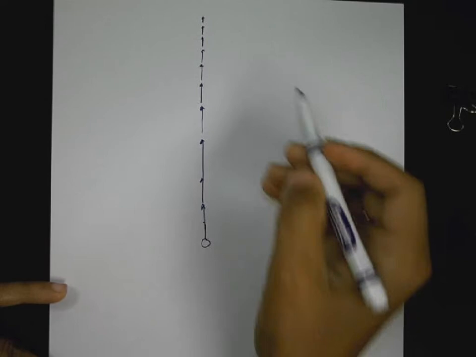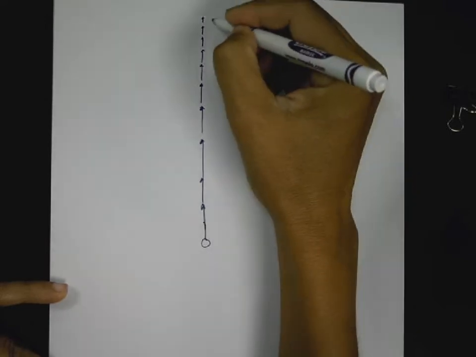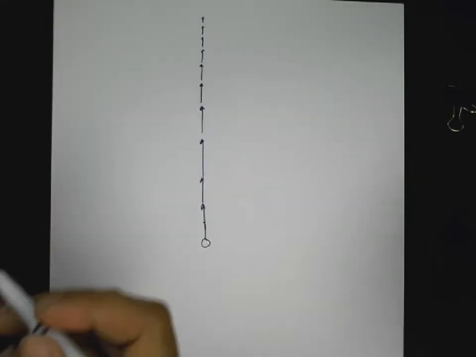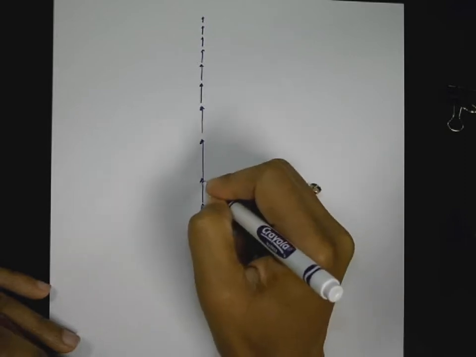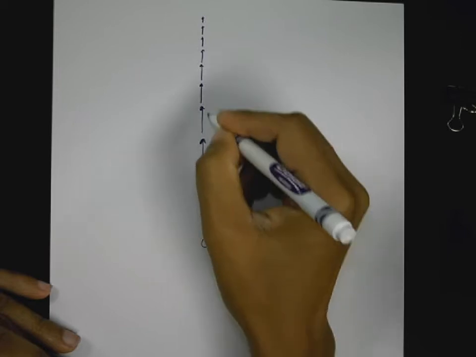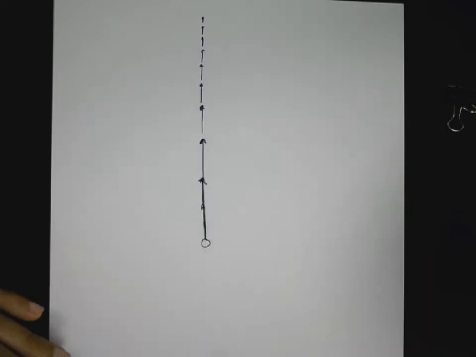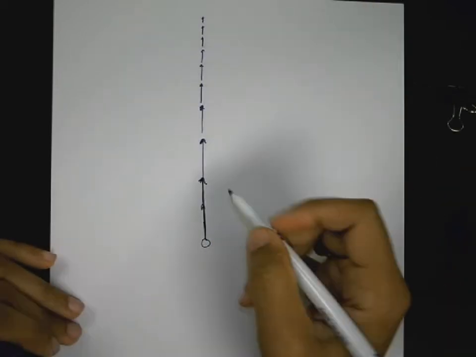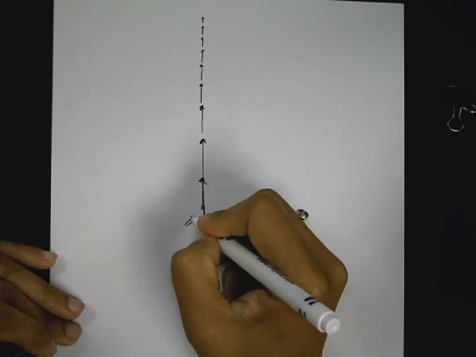And you notice as they get higher, the vector arrows get smaller. These vector arrows indicate velocity. And I should probably make this one really long. So I have that one, then it gets shorter and shorter and shorter. So these are velocity arrows.